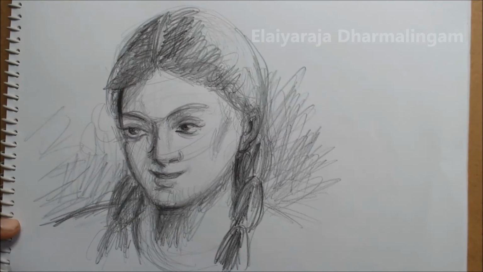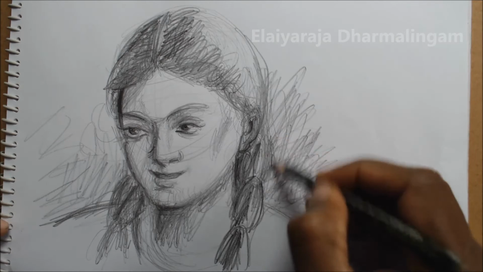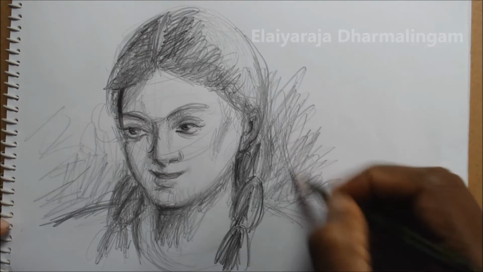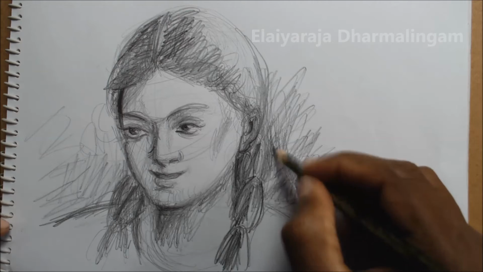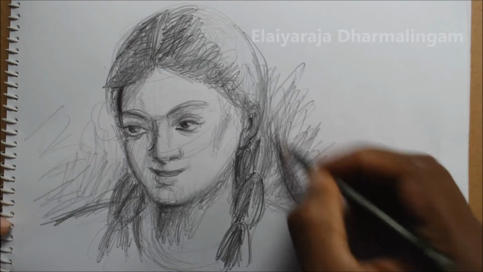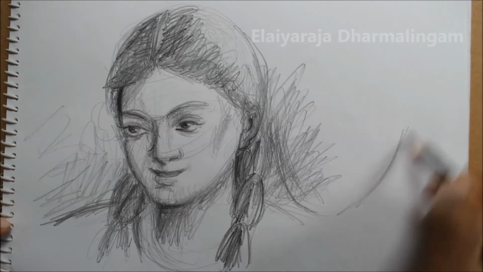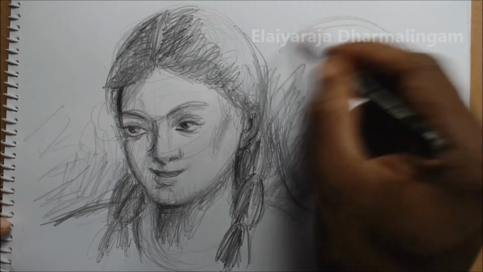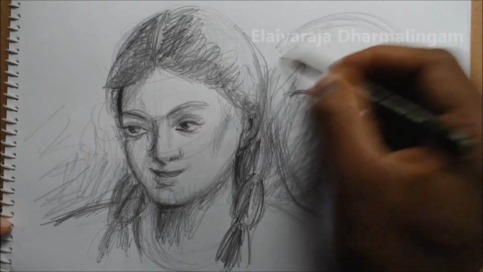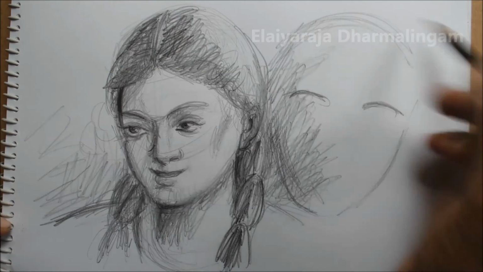Here we'll be trying to create another portrait. I have taken no reference to draw this picture. Constructed the basics of the portrait.